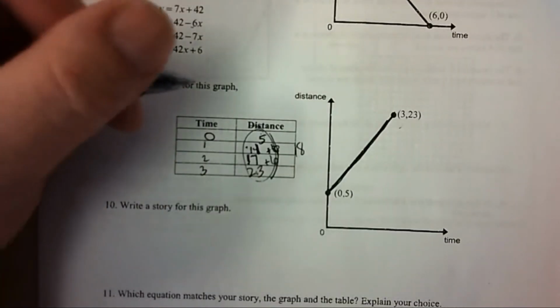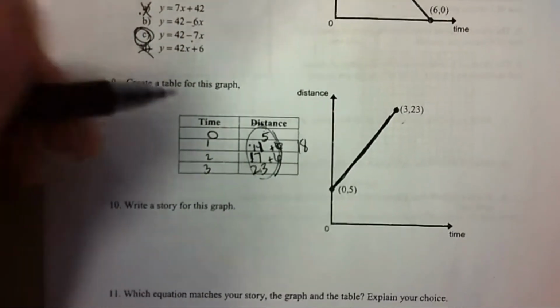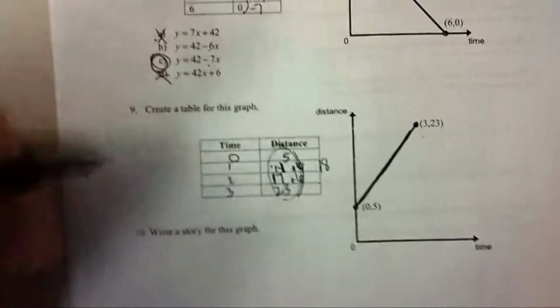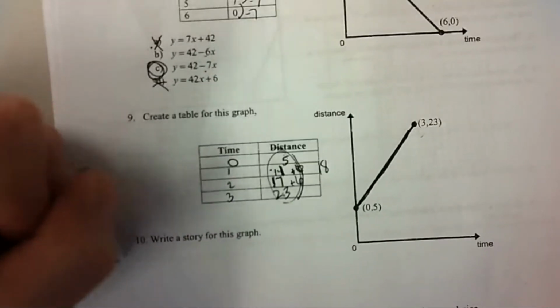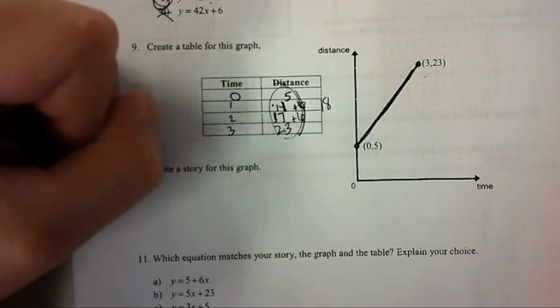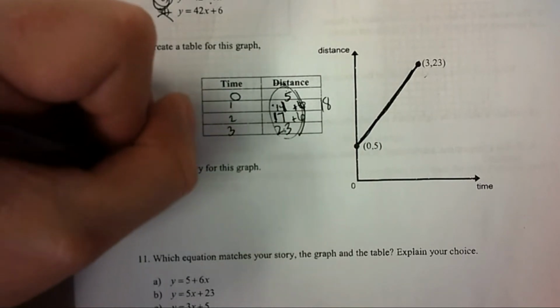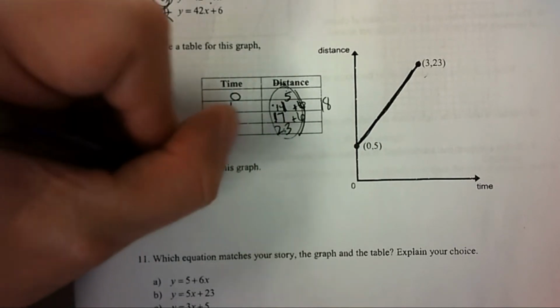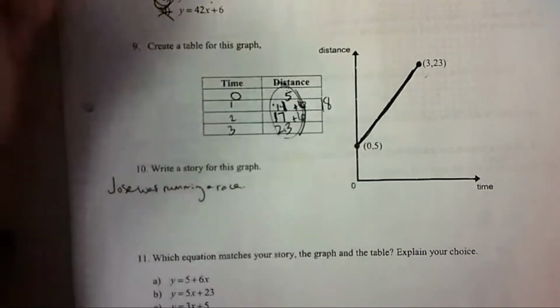Okay, my story for the graph, it's kind of up to you. You can say time, whether that was minutes or seconds or distance. So you come up with any kind of story. Let's say this. Use Jose. Jose was running a race.